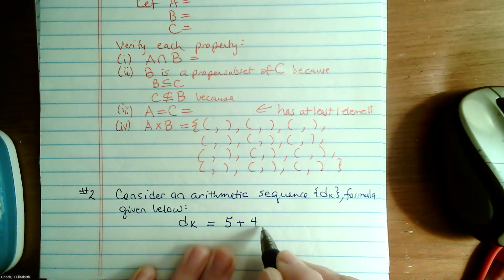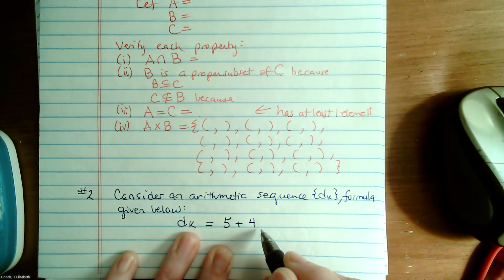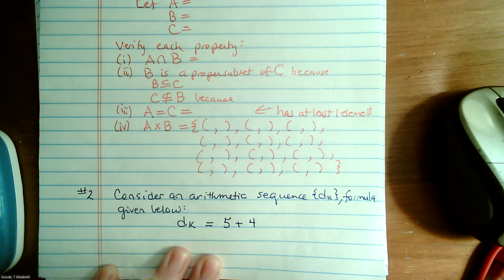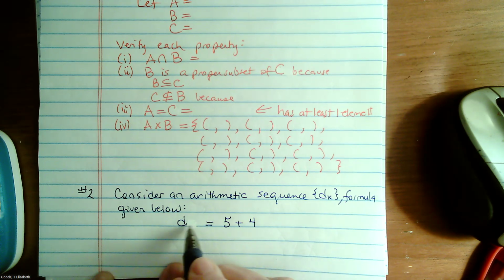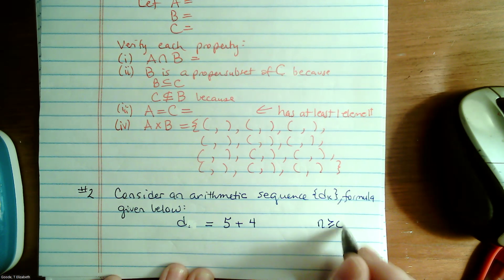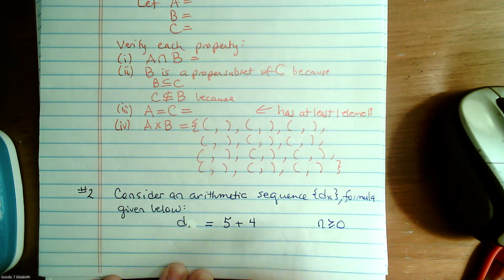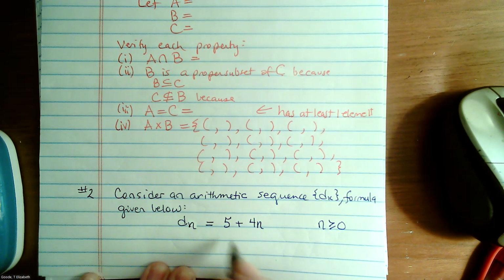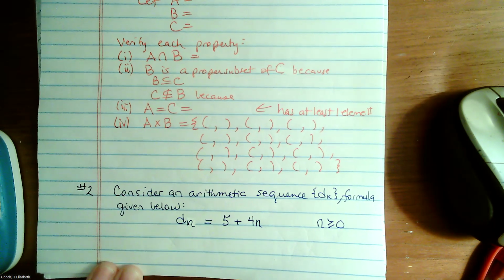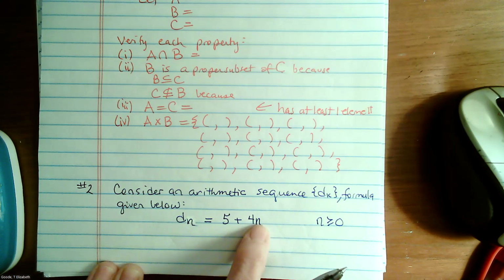Oh, did I say d sub k equals 5 plus 4n? Sorry, I keep mixing up 2A and 2B. So what did the formula say? Is it d sub n equals 5 plus 4n? Yes. Okay, because these have to match. The indexing variable needs to match what's changing in the formula as n grows.